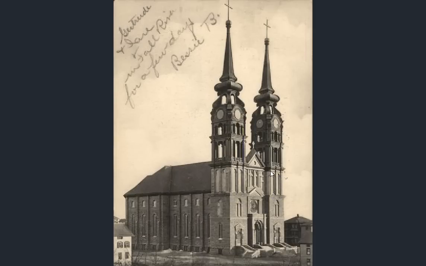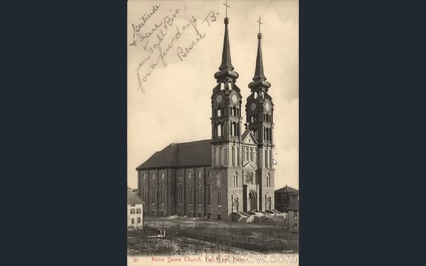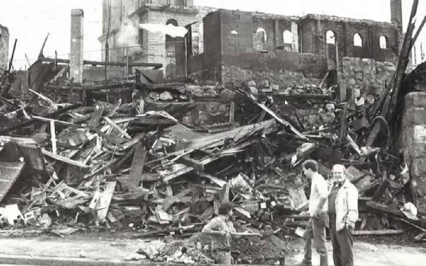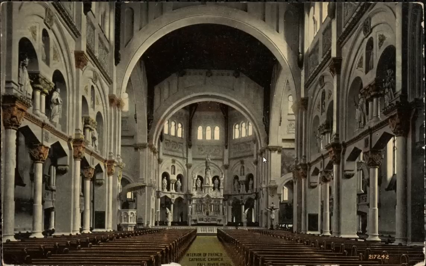This is the Notre Dame Church Cathedral, and very unfortunately it burns down. I should have mentioned that in 1982. And they say there was a heavy influx of French Canadians that migrated to Fall River, and that explains a lot of the churches. There's always some sort of weak explanation, but this is one of those later fires, 1982.